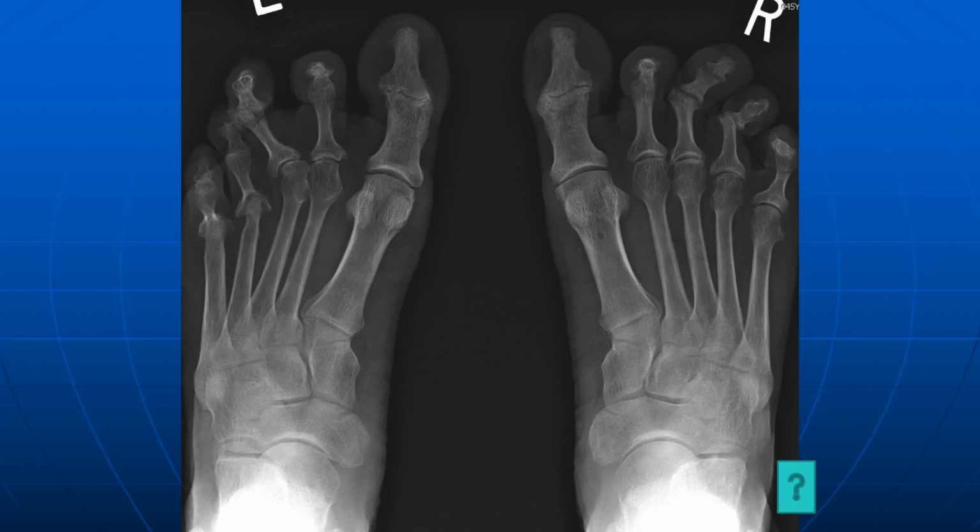So if we look at this film, if we go back to ABCD, this is a nice one to look at the joint destruction. So the alignment is abnormal on this image. You can see that there are subluxations at the third metatarsophalangeal joint, and look at these interphalangeal joints. So the alignment is abnormal. Bone mineral density, not such a great thing, is it? It's probably normal. Cartilage, are there any erosions?